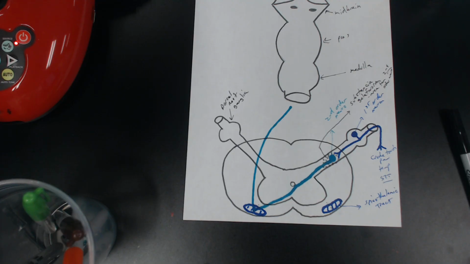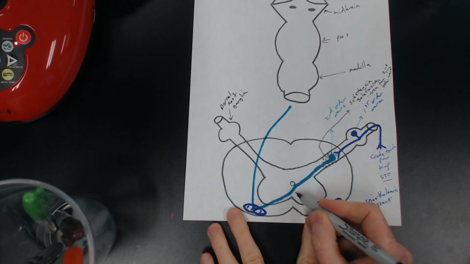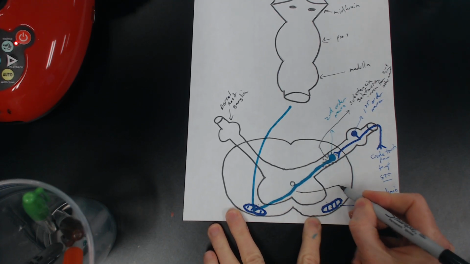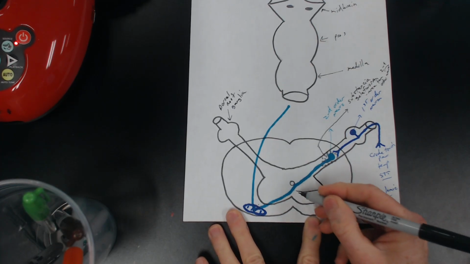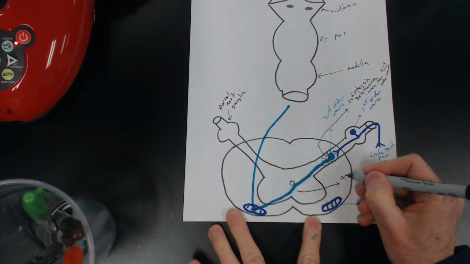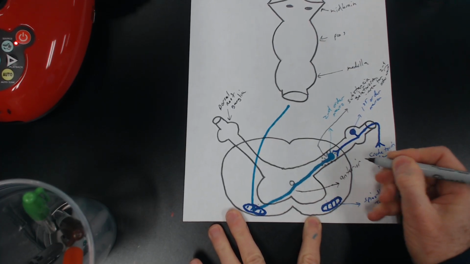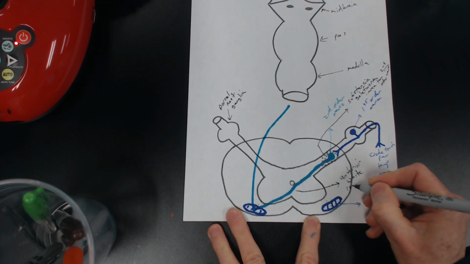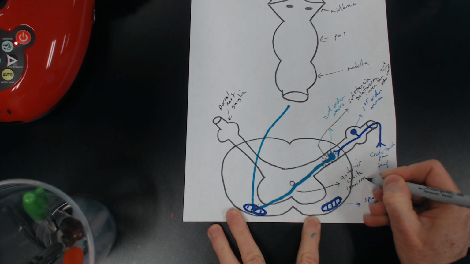Now, one more thing that I didn't mention with the internal arcuate fibers in the DCML system: when things decussate, they have a special name. The area where this decussates right here is known as the anterior, because it's anterior, white, because it's axons, commissure, C-O-M-M-I-S-S-U-R-E.